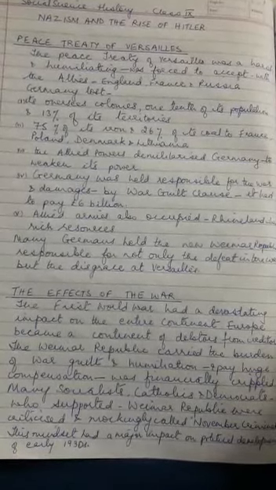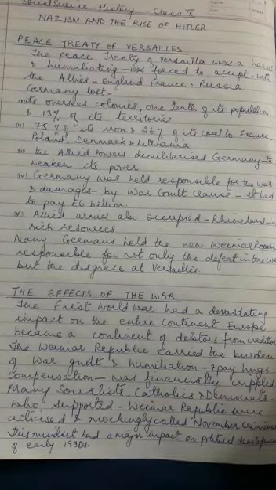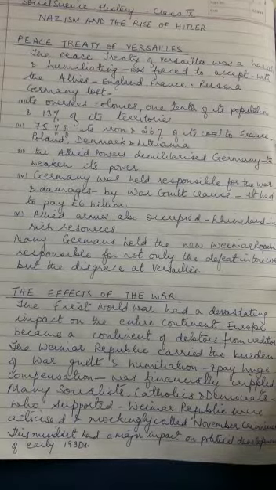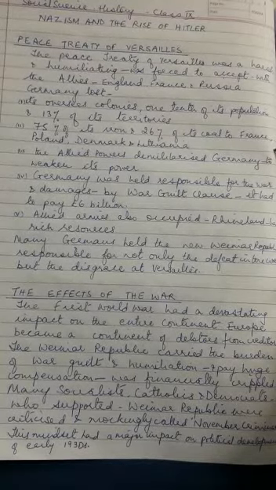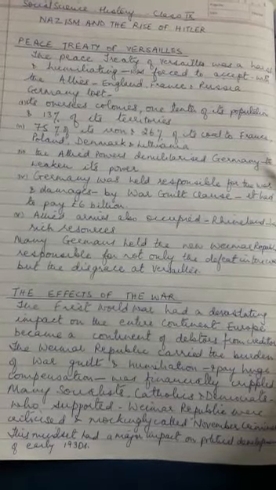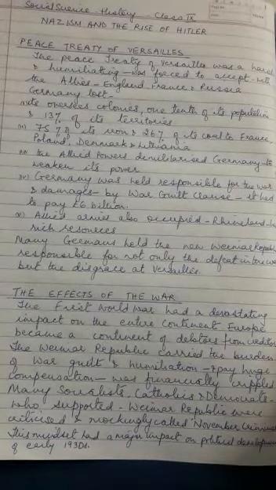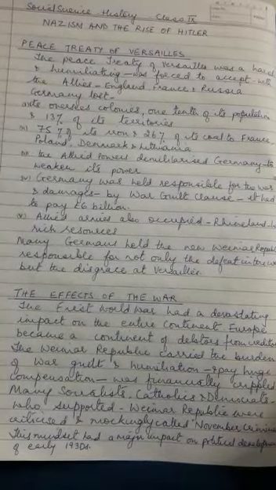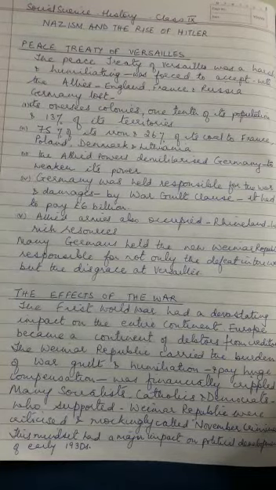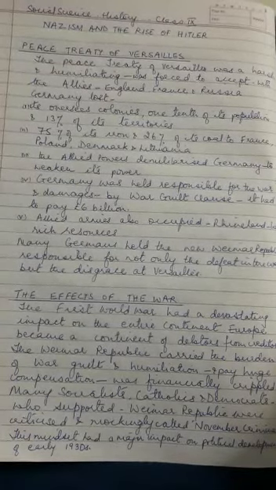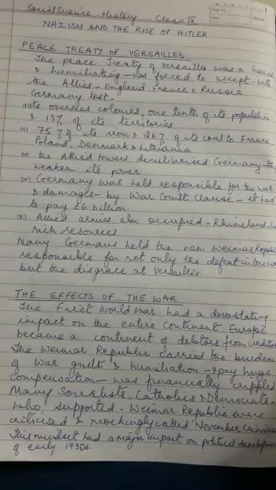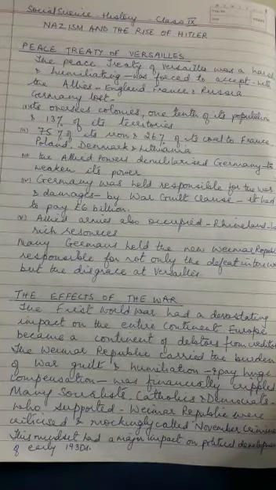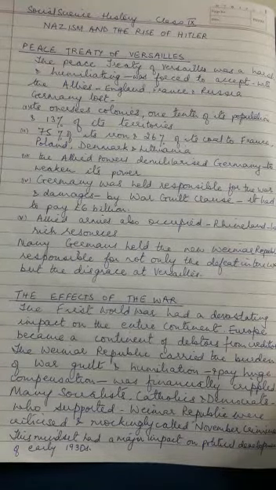Then the next loss that they suffered was of iron and coal: 75% of its iron and 26% of its coal to France, Poland, Denmark, and Lithuania. The Allied powers demilitarized Germany to weaken its powers. They did not want Germany to have strong military power and strength. So, for that reason, they demilitarized. That means that Germany had to reduce its military power and strength so that they would not again be in a situation to attack anybody else.